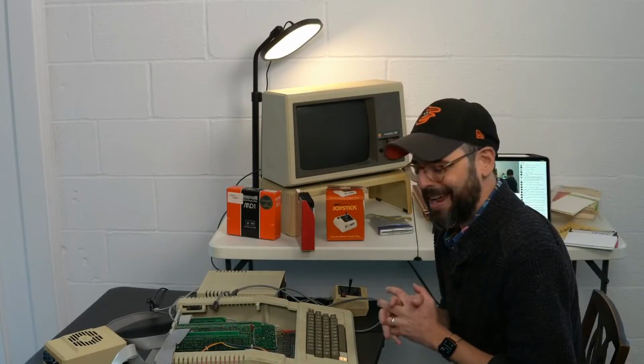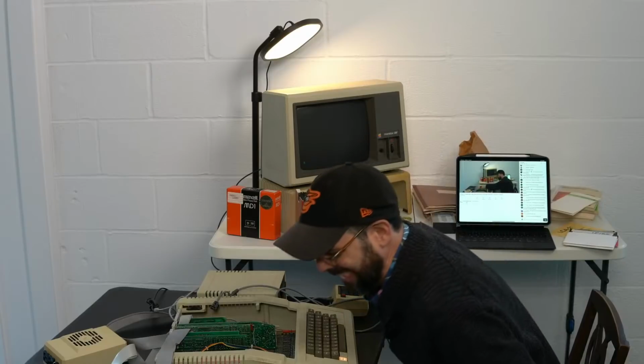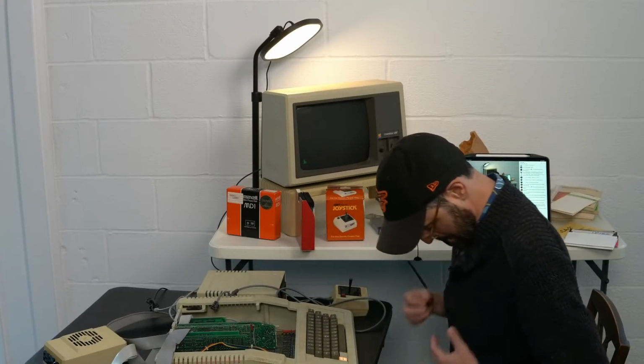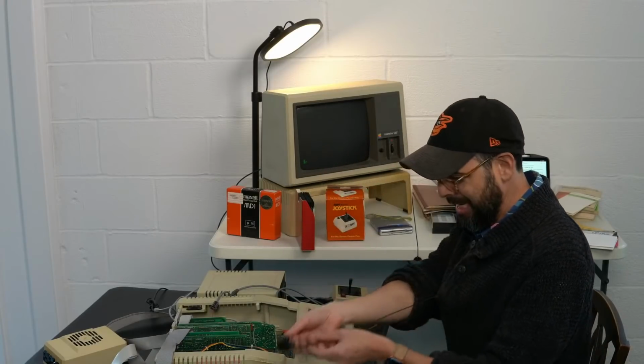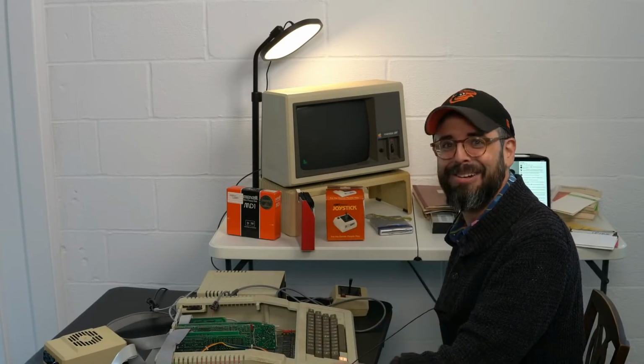Do you hear that? I have noise reduction on. It doesn't sound good. Do you hear that? Putting the mic up to the disk drive.